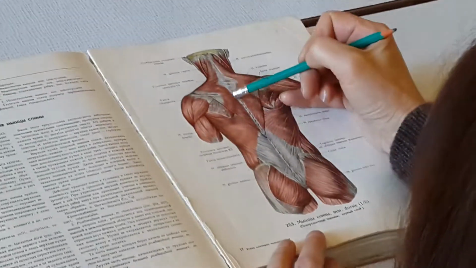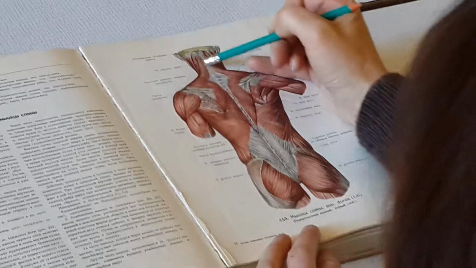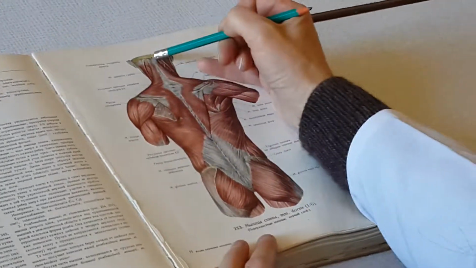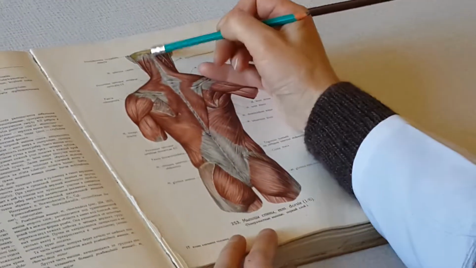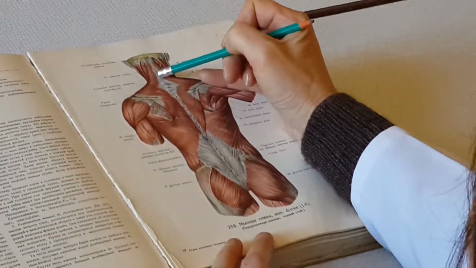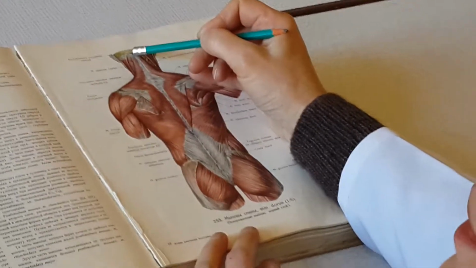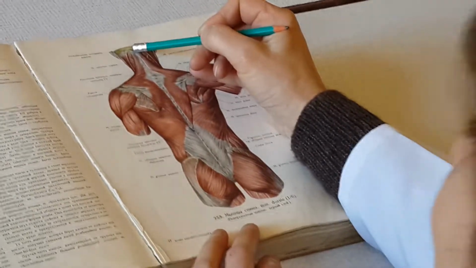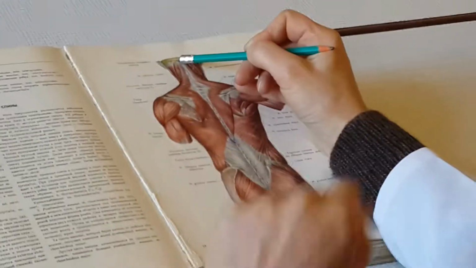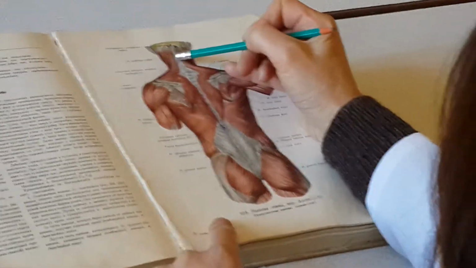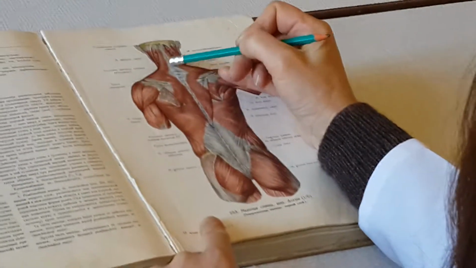Look, this line is the line of origin of the trapezius muscle. Tell me, from where does it originate? Occipital bone. What? Occipital. Which occipital bone has two eminences? External. Next, these fibers originate from what we have here.